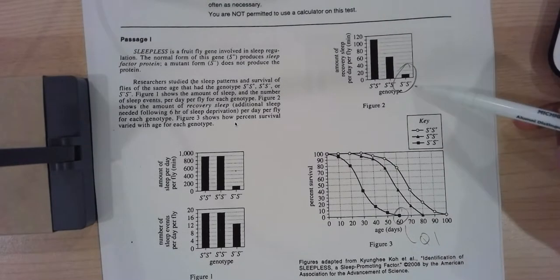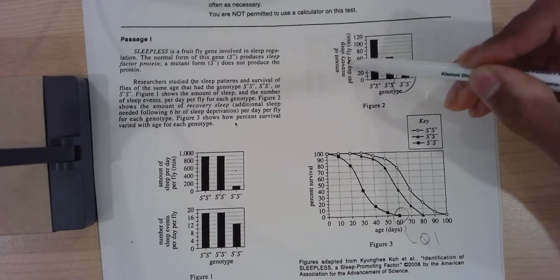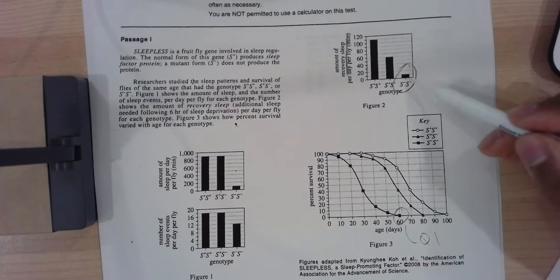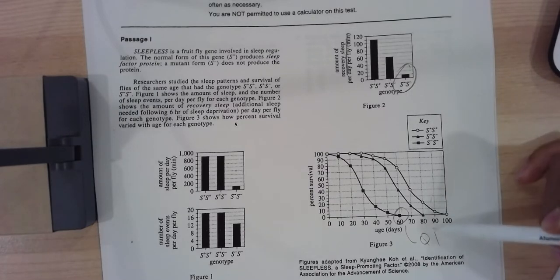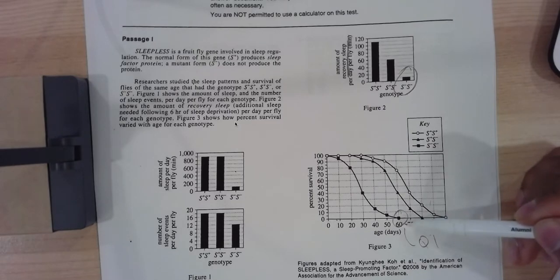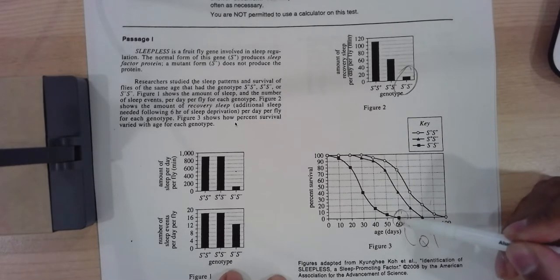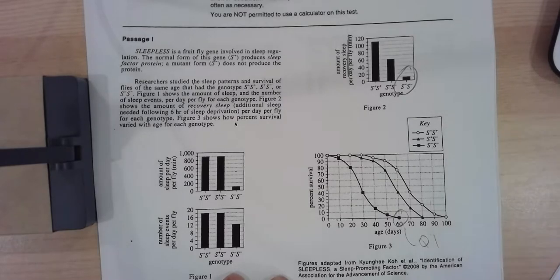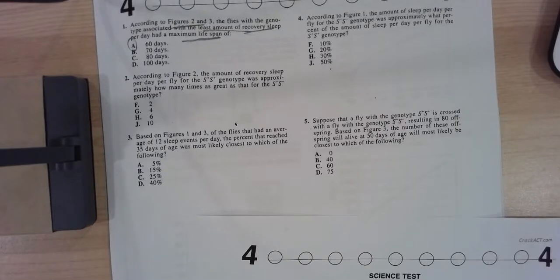Good. So you go figure 2 and 3. Look at what had the least recovery, which is this one. Always read your axes, and this is the amount of recovery sleep. All right. So that's S minus S minus. Then you go down here and see which one had the least lifespan, which is 60 days. So that should give you 60 days, which is A. All right. Number 2.